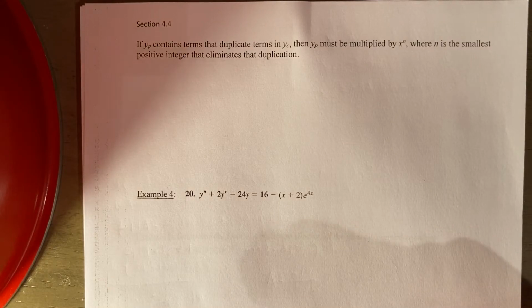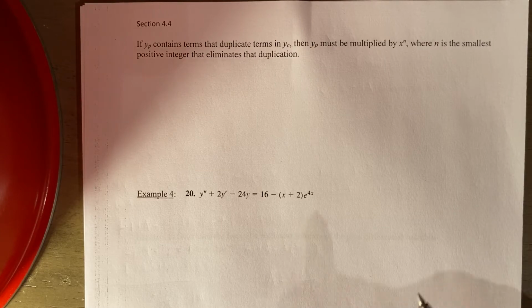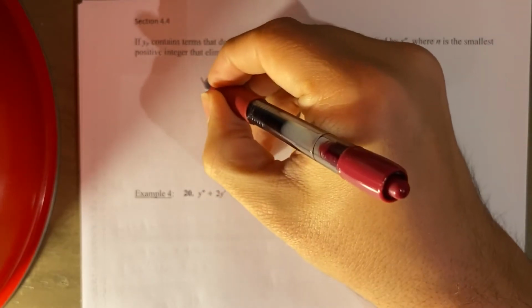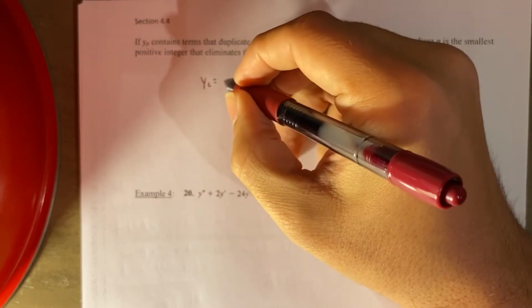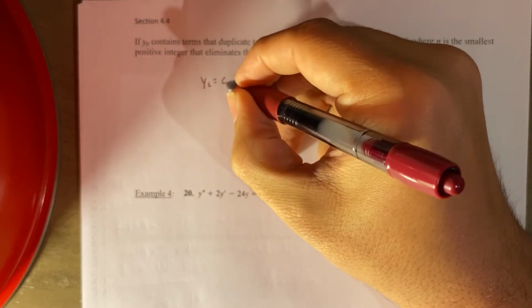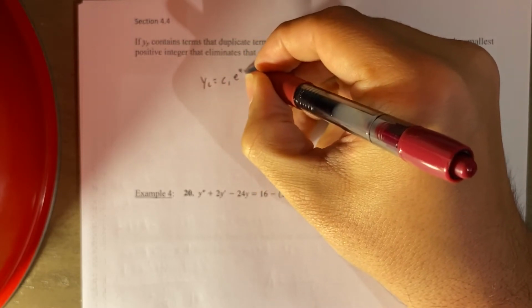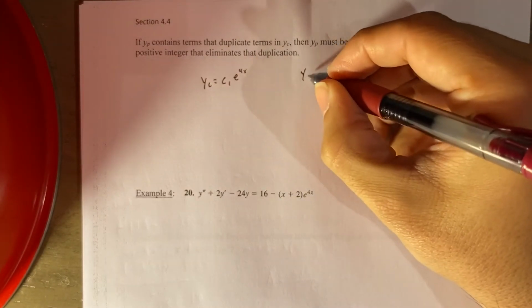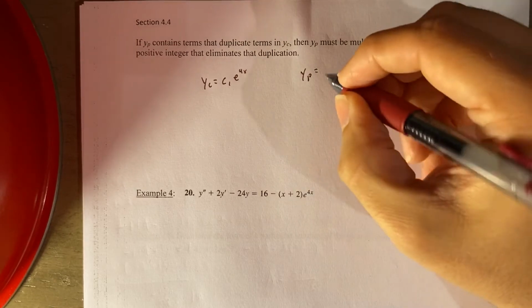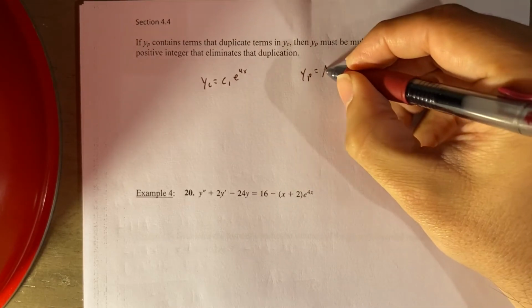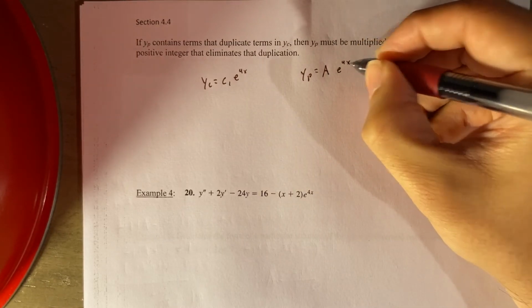Alright, page 3. If y sub p contains terms that duplicate terms in y sub c, then y sub p must be multiplied by x to the n, where n is the smallest positive integer that eliminates that duplication. All that's saying is what we did in the last problem. Last problem, our y sub c, we had a solution of c sub 1 e to the 4x. And then our particular solution, we said we originally needed a e to the 4x.